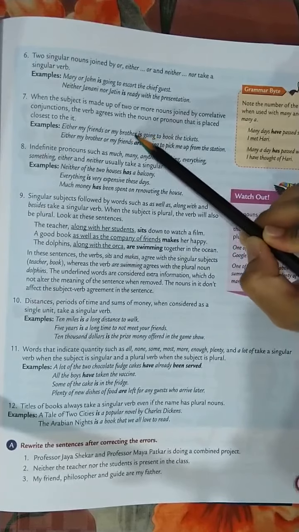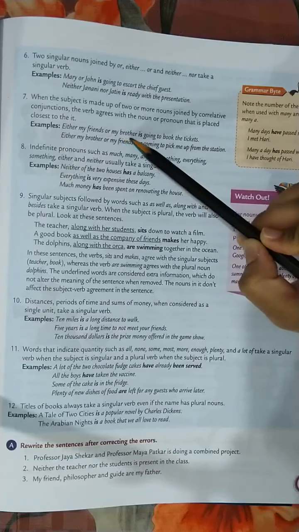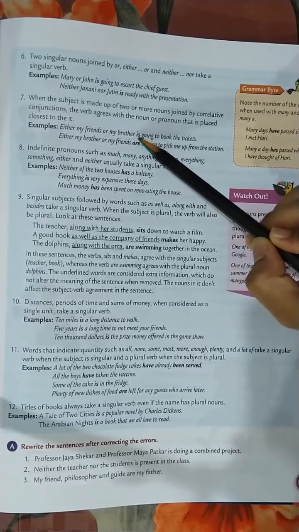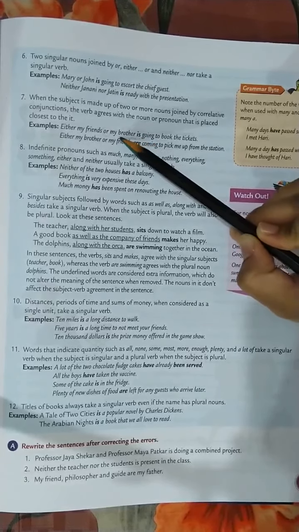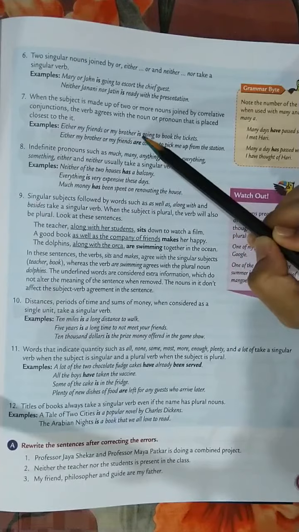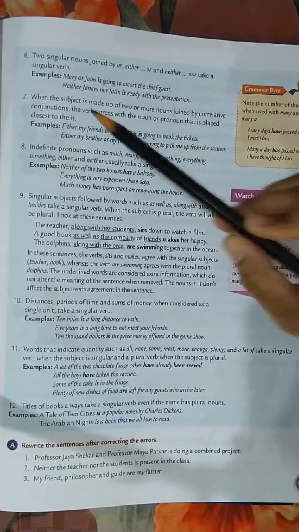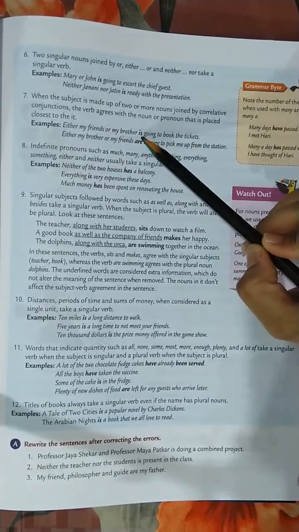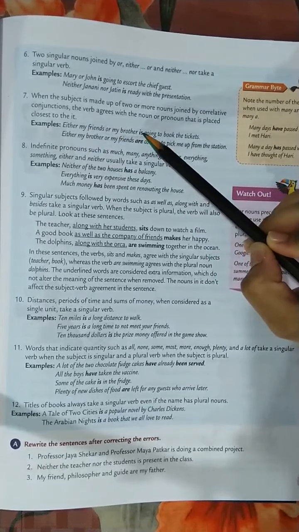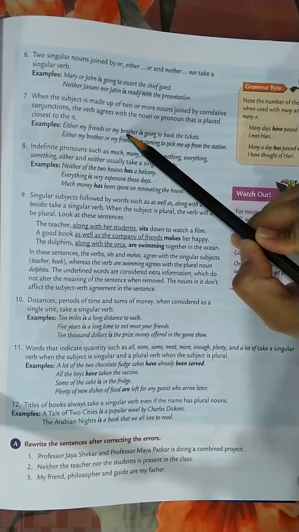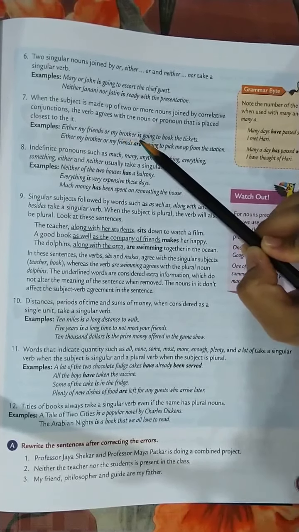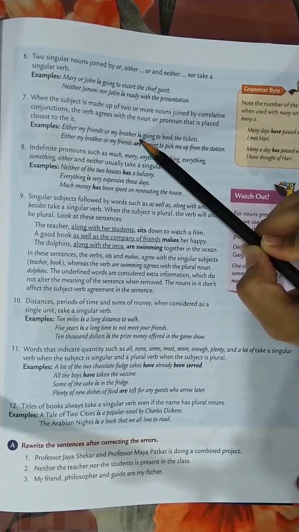So here the verb is agreeing with the noun closest to it, that is brother, and brother is singular. Either my friends or my brother is. So the verb agrees with the noun which is closer.